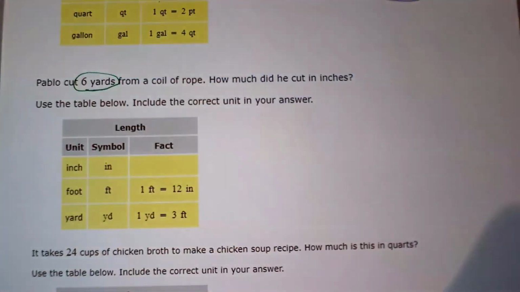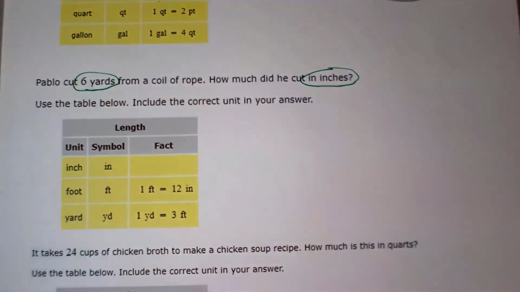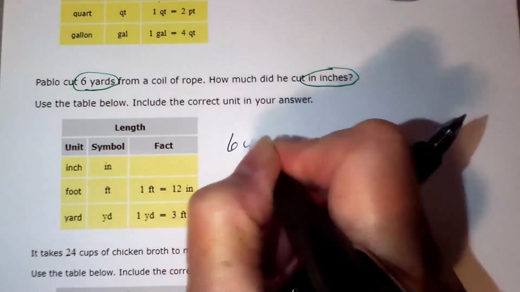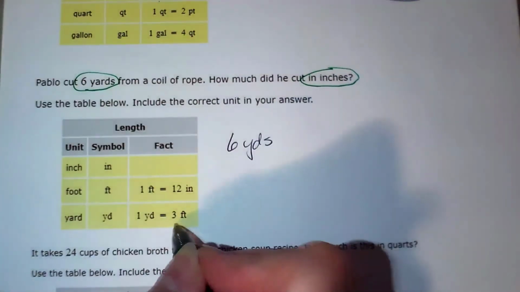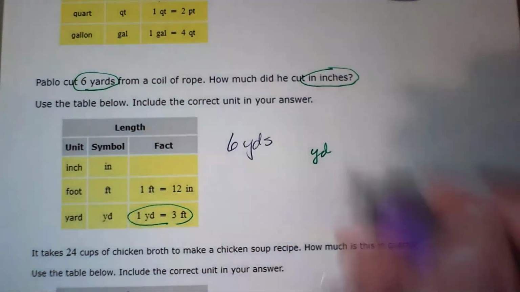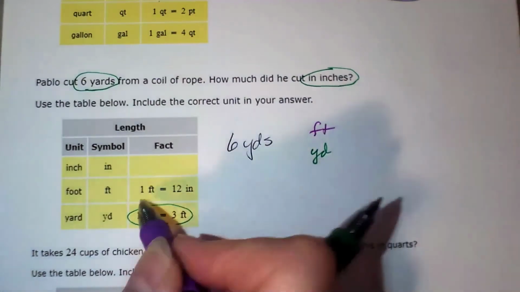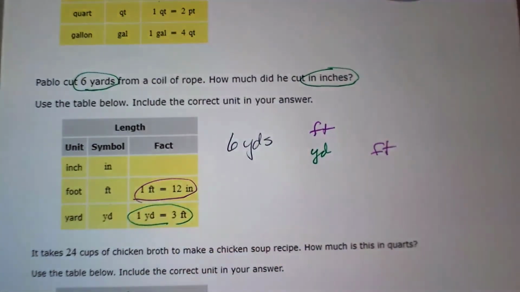Pablo cut 6 yards from a coil of rope. How much should he cut in inches? So if I'm starting out with 6 yards, I'm going to go yards to, and all it gives me is feet. So I'm going to go yards to feet, and then it gives me feet to inches.